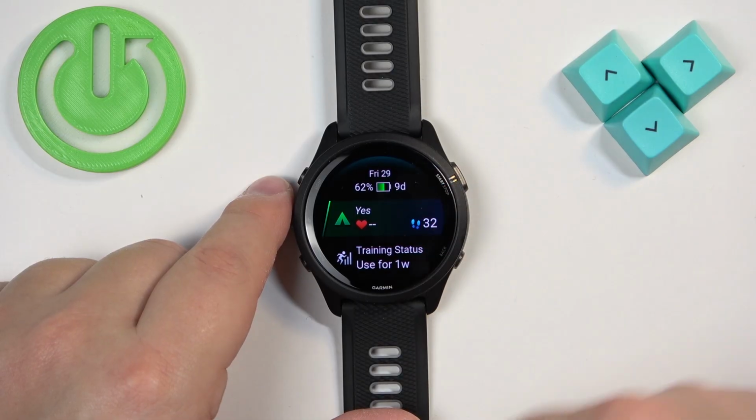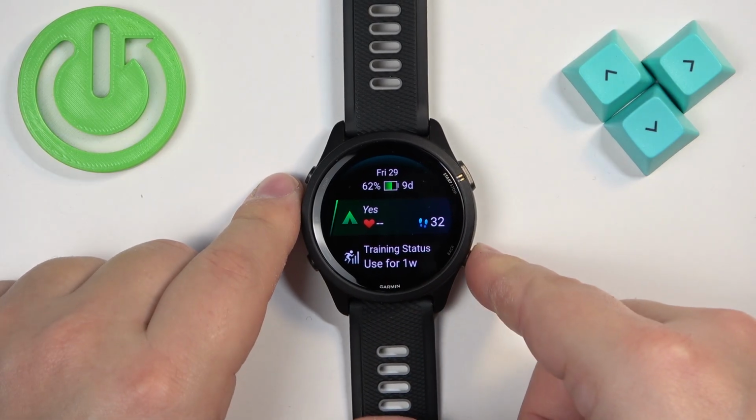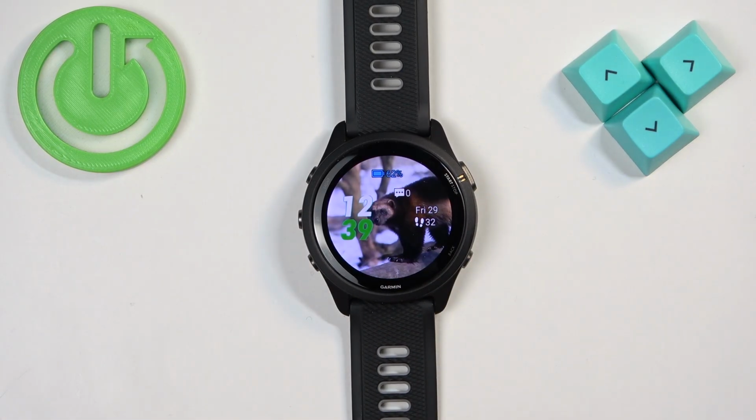And now when you open the glances, the folder should be at the top. Okay, and that's how you customize or edit the glances menu on this watch.